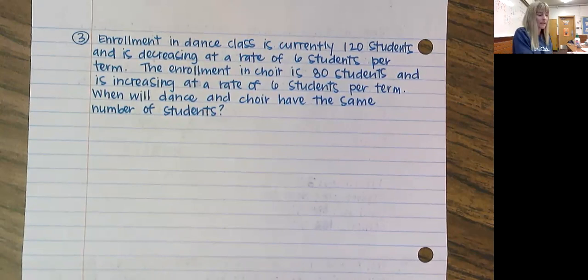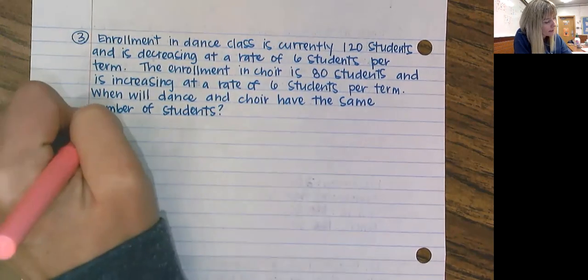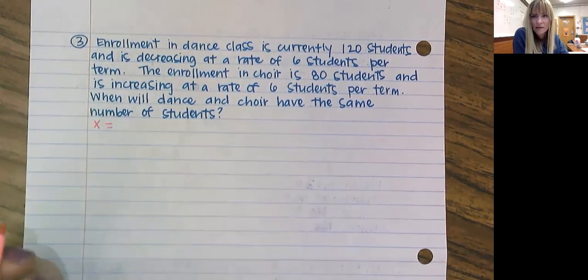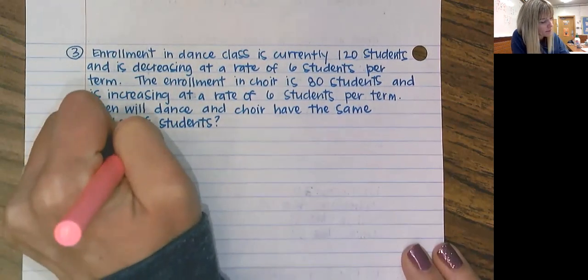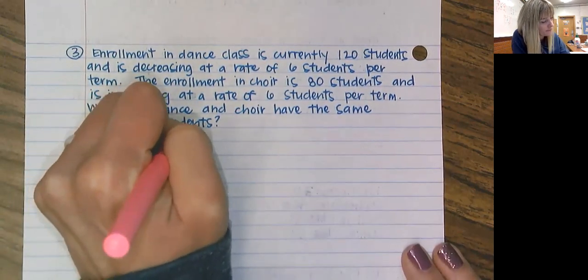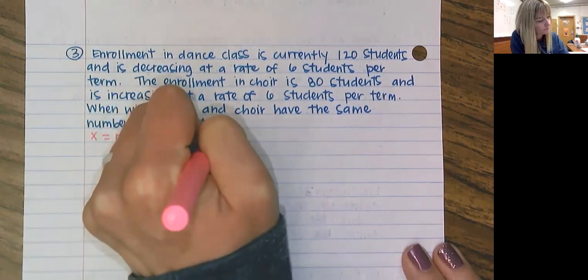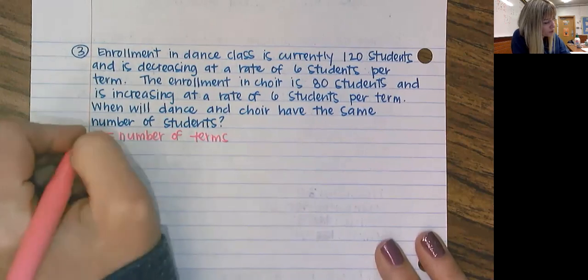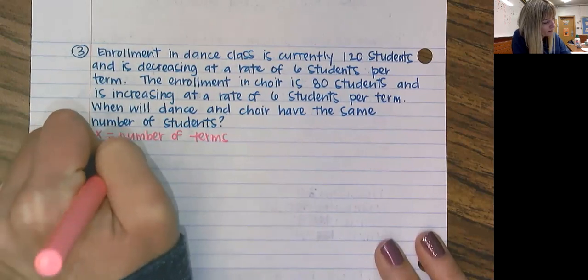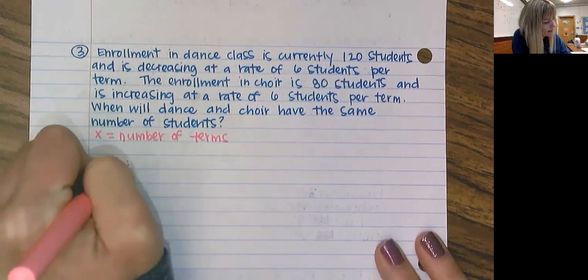All right, let's assign a variable. What does the number of students depend on? How is it changing? Well, it's changing based on the number of terms. Okay, so with that in mind, let's write expressions for choir and dance.